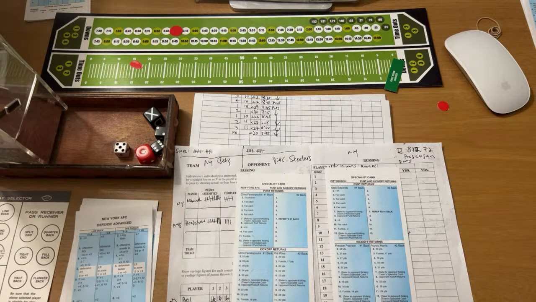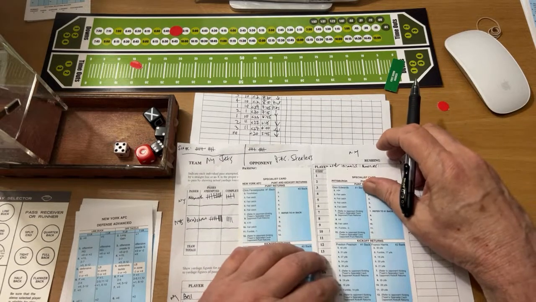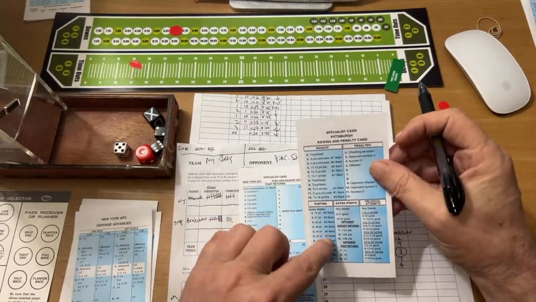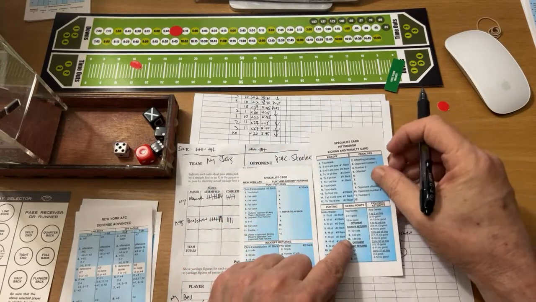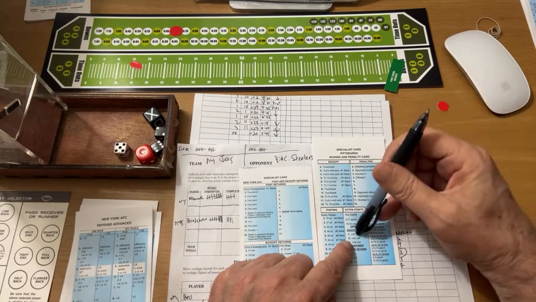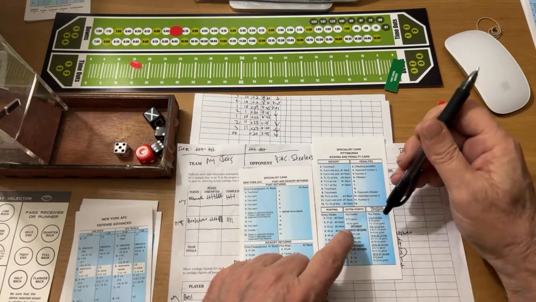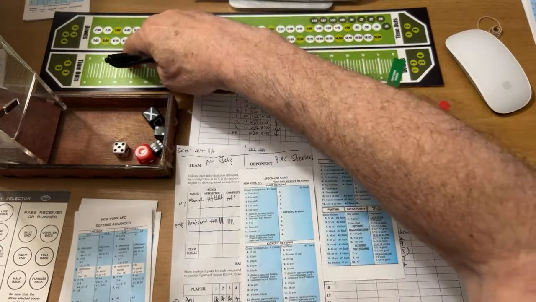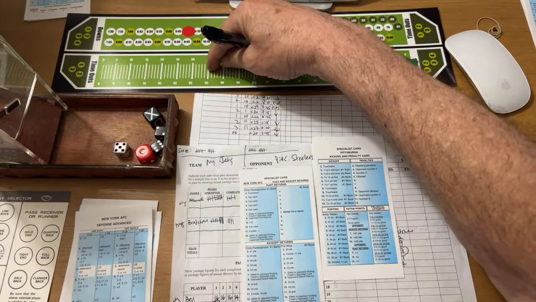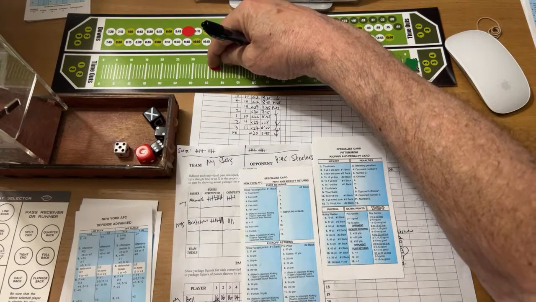If the roll is 7, 8, or 12, find the return yardage in the opponent kickoff return section. Here it is. You see, they don't make this clear enough. It's an 8, and it's 22 yards. And that's going to take them to the 39.